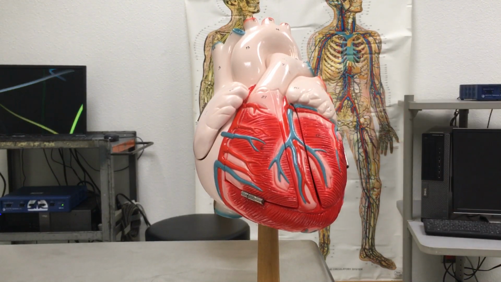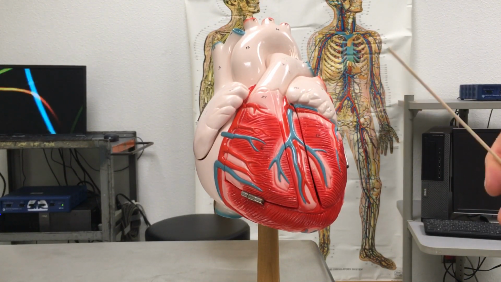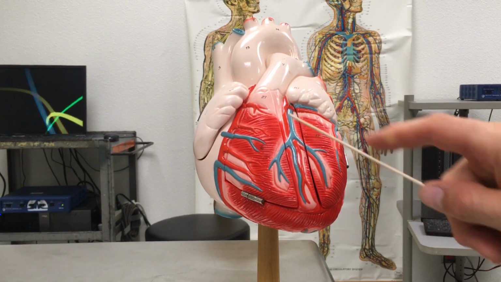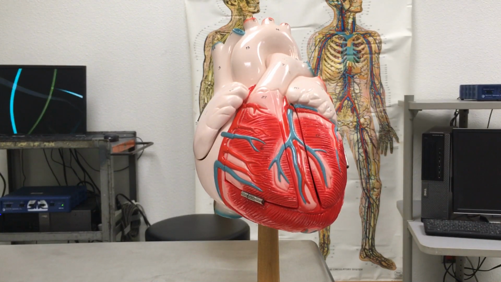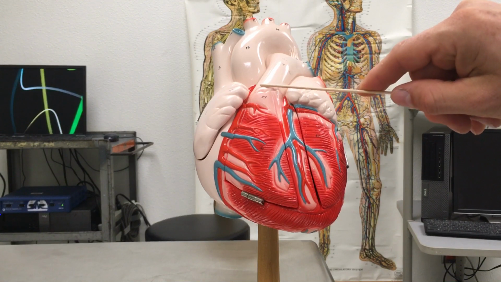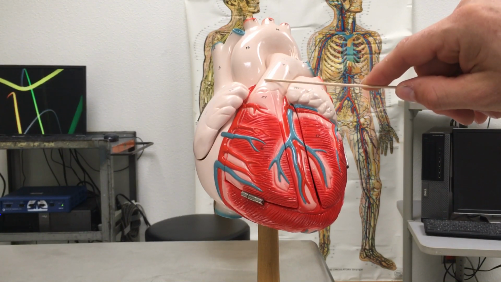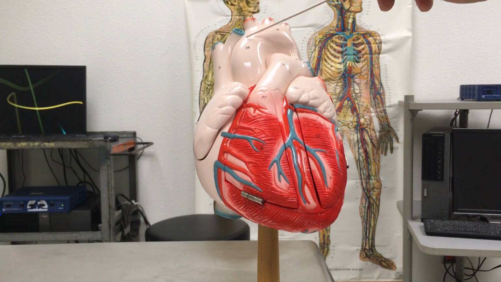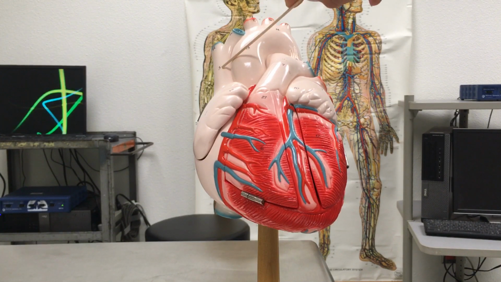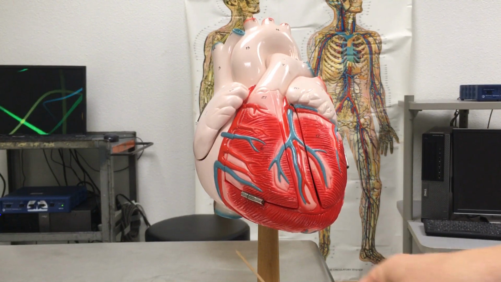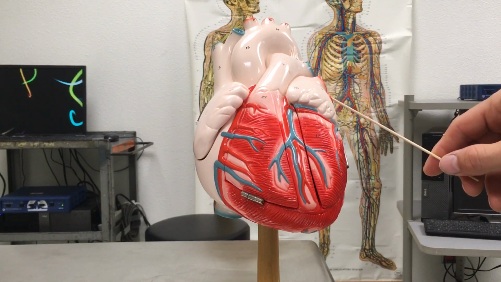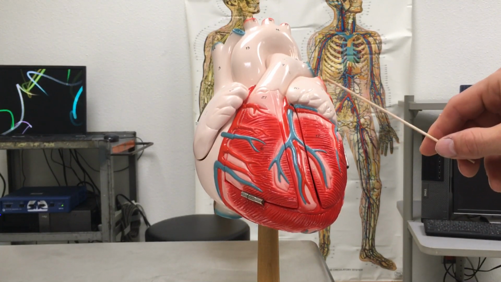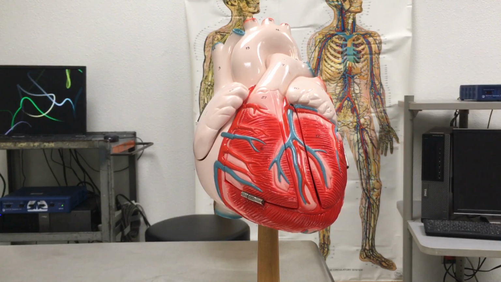Now, what are some major structures we can see? We can see the chambers: left ventricle, right ventricle, left atria, right atria. Right? And this major structure is the pulmonary trunk. This is the aortic trunk. You can see the superior vena cava. The inferior vena cava would be over here. These two veins are the pulmonary veins, and these are the pulmonary arteries.